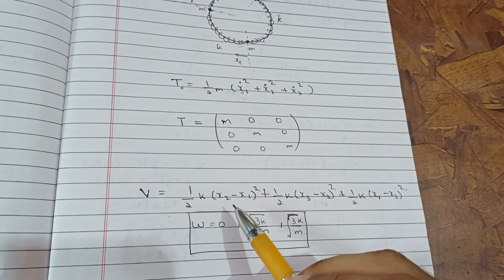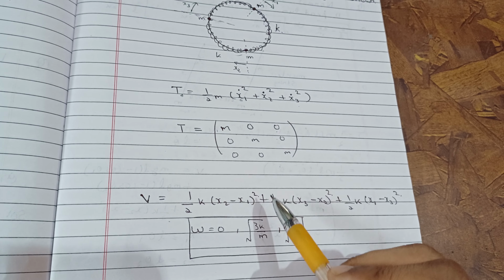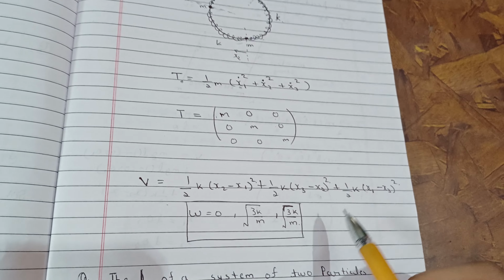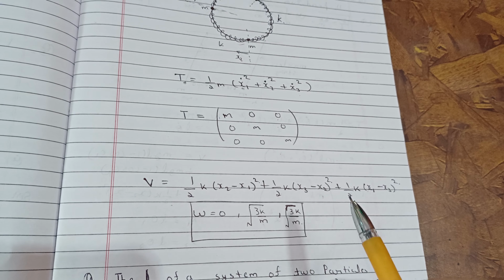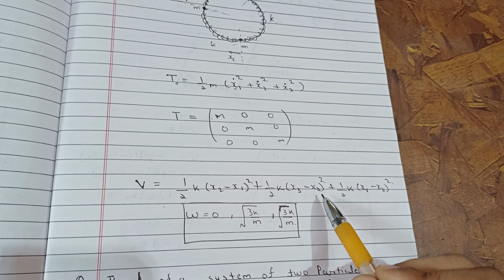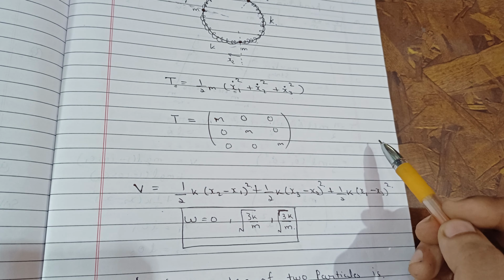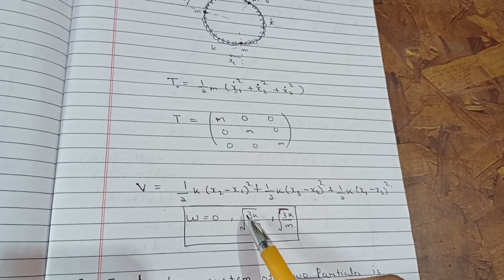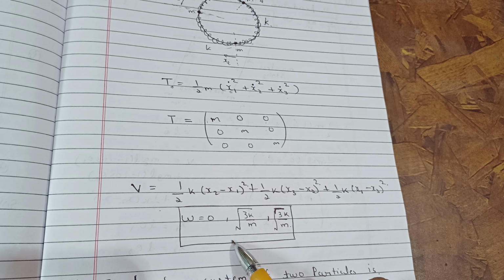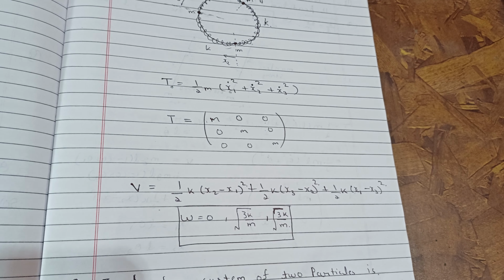Whatever coefficient you get for x1 square goes to the 1 1 position, x2 square to the 2 2 position, x3 square to the 3 3 position, then the cross terms x1 x3, x3 x1, x2 x3, x3 x2, x2 x1, x1 x2 fill the remaining entries. You will get all the entries of the potential energy matrix. Solve again using the secular equation, V minus omega square T. Solve the determinant and you will get omega as 0, root 3k by m, and root 3k by m. So these are the degenerate values, and 0 is the non-degenerate value of the normalized frequency.